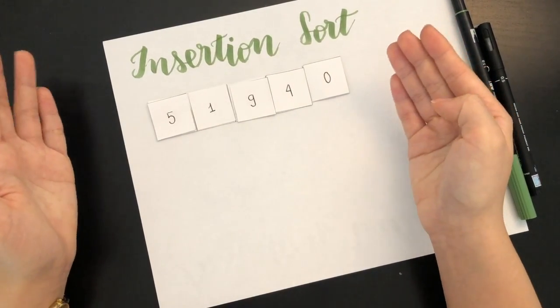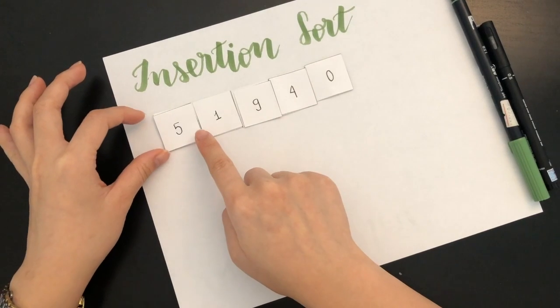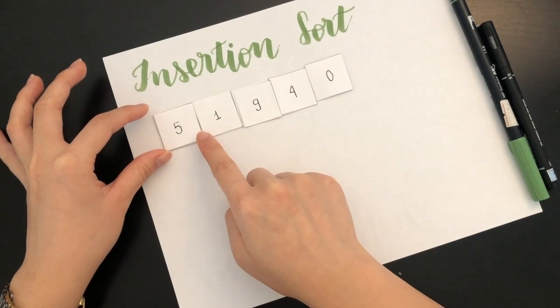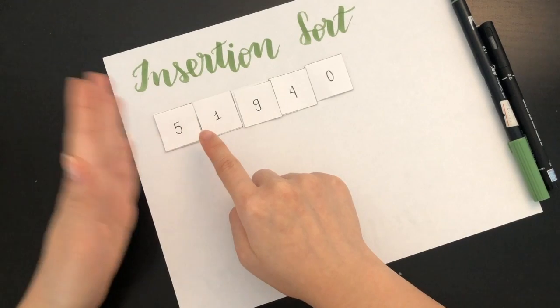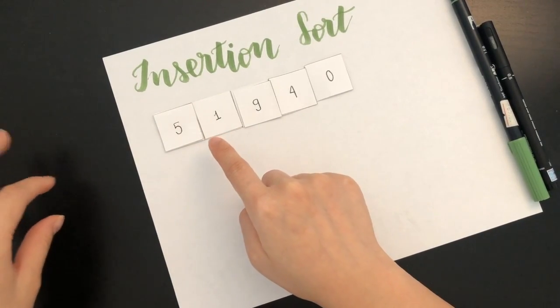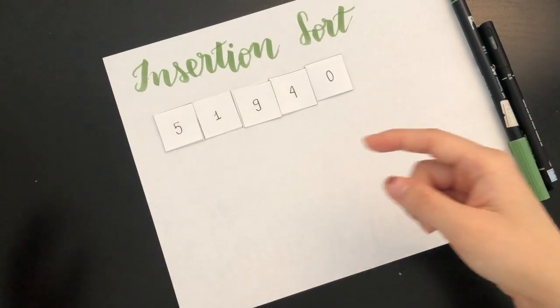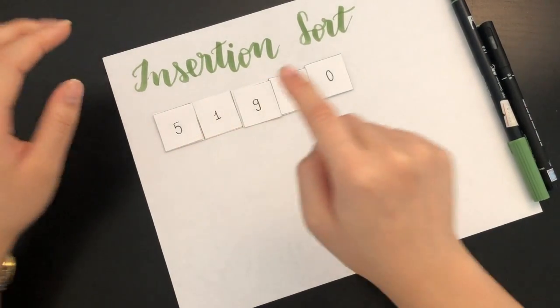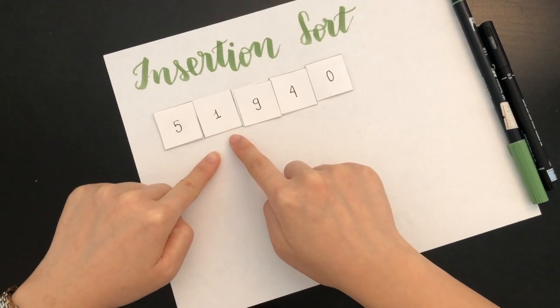Now nothing is sorted. We start with the first element. There's nothing on the left hand side to insert it in, so we will think of it as already sorted. Next, we go to 1.